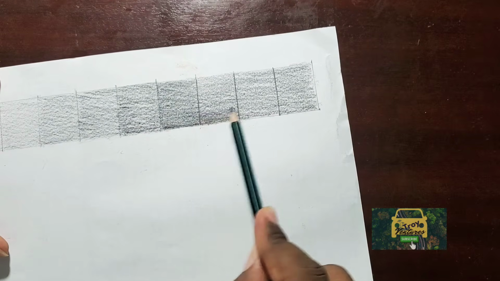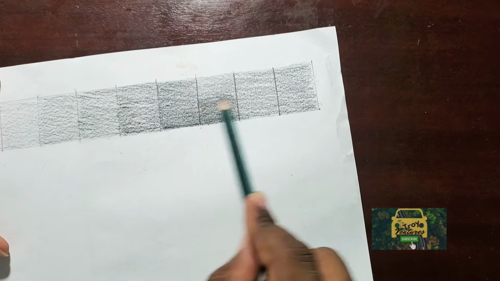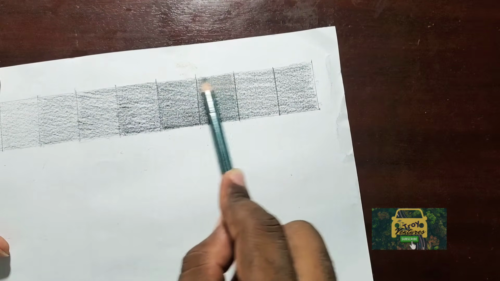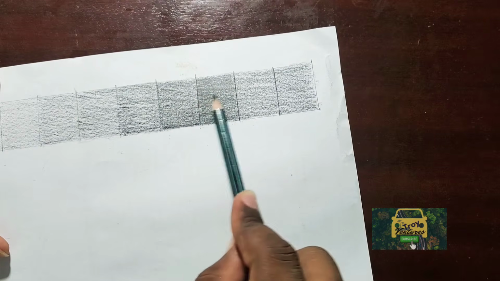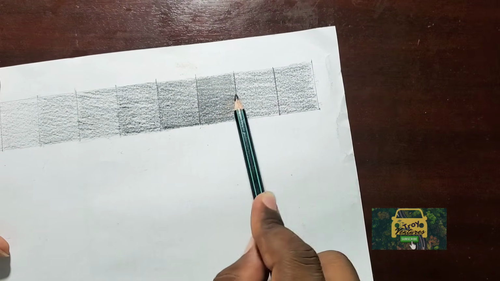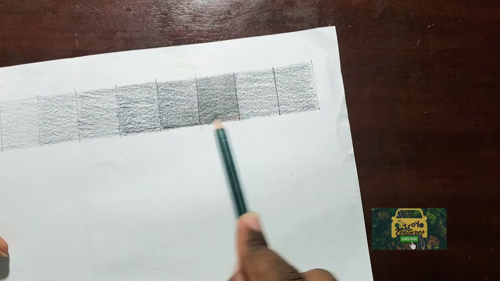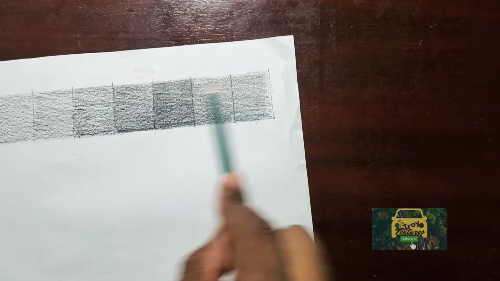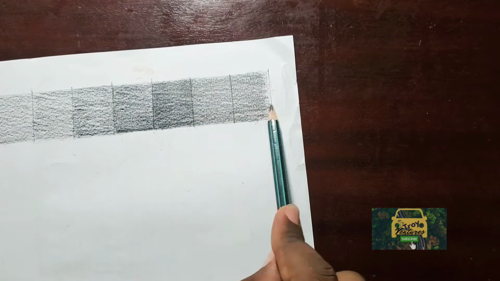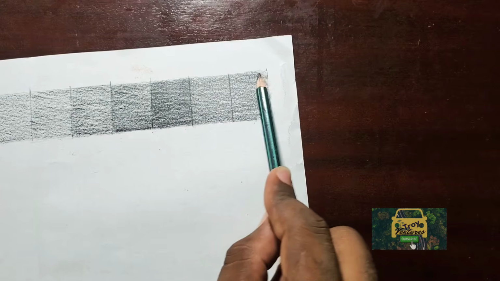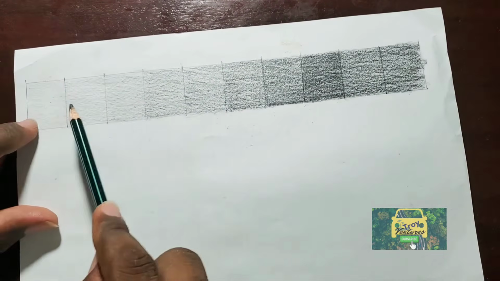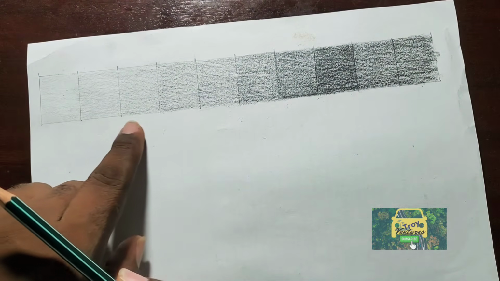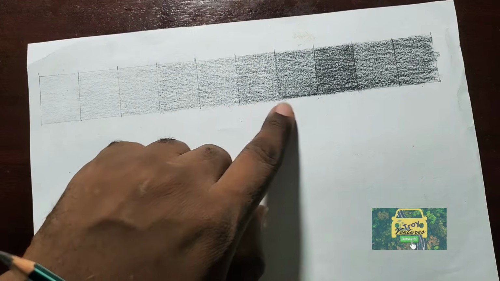More pressure. See it getting darker. You have to add pressure to the pencil. Press down on the pencil to get it darker. See the darkness, pressure going across. Almost there. So we have 1, 2, 3, 4, 5, 6, 7, 8. Can you see the transition of it getting darker and darker and darker?